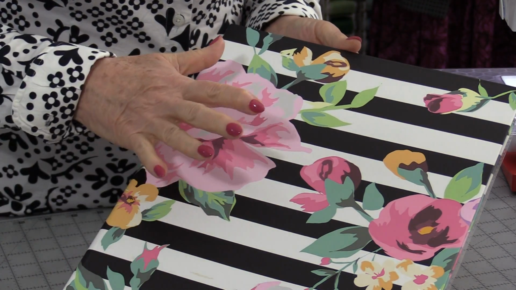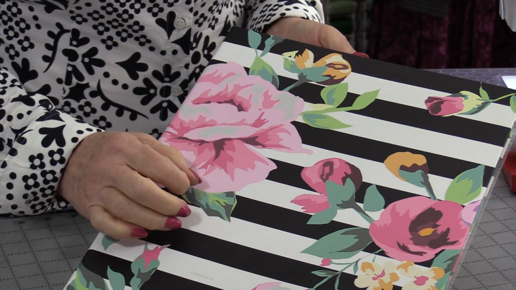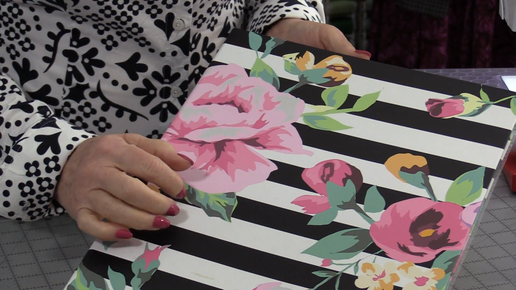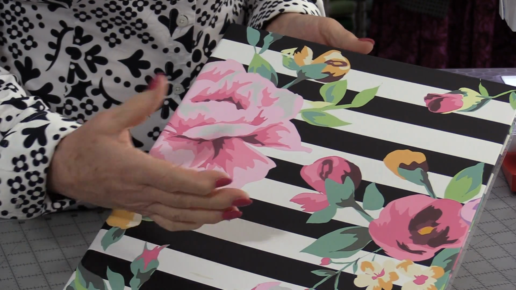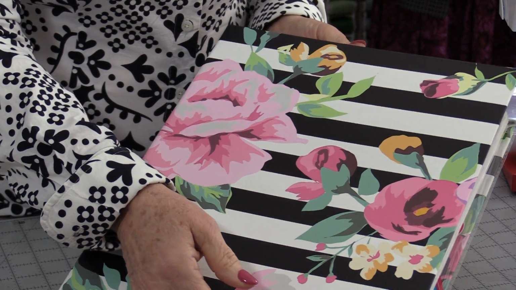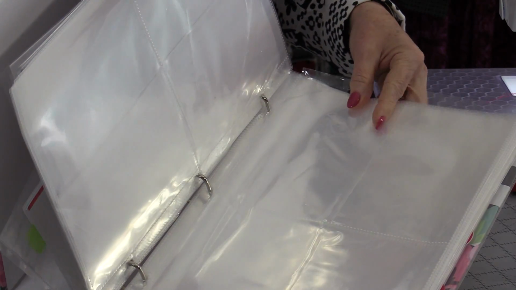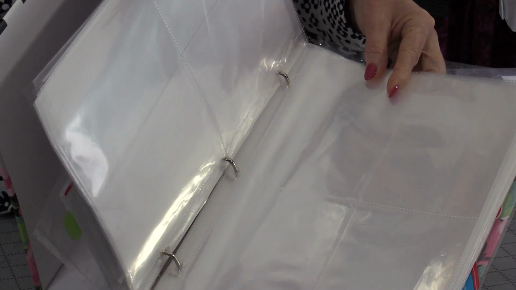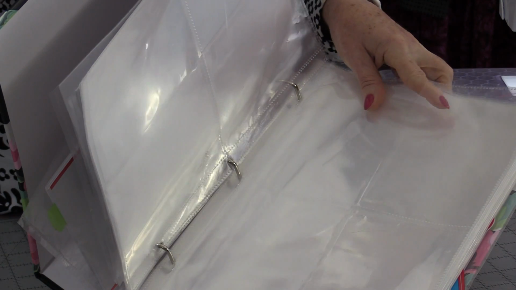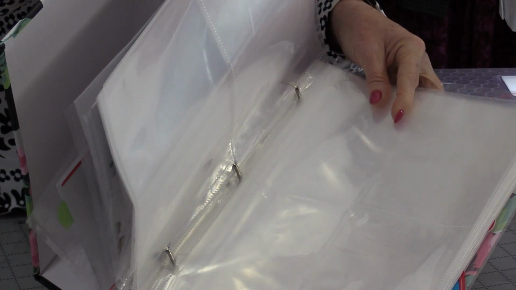If you're beginning to sew, or you have a new machine, or you're trying to get to know your machine better, it's great to have a system to organize your notes and to organize your stitches. I like to start with a very large binder, and this happens to be the binder that has those pages in them that we can put photographs in. I like to be able to use these individual slots for notes.